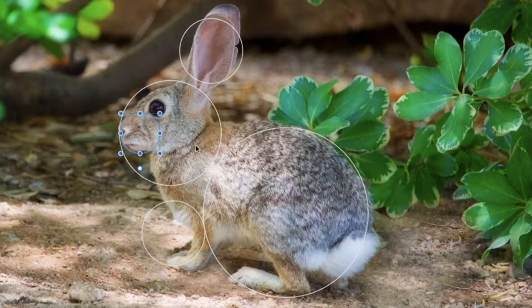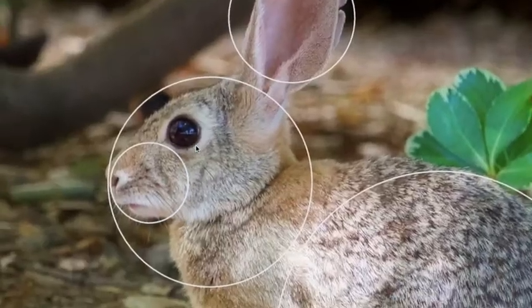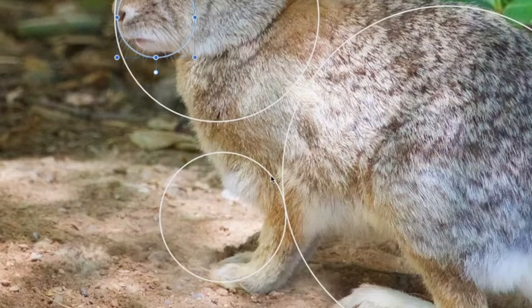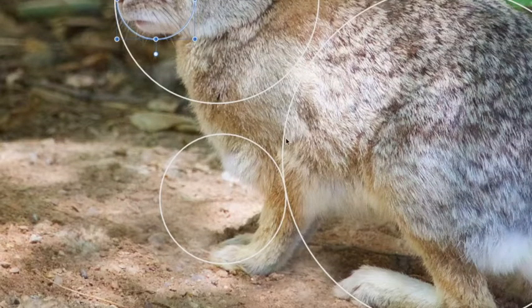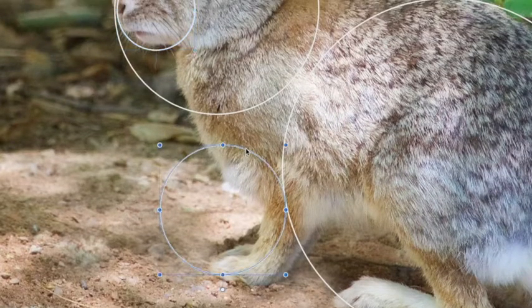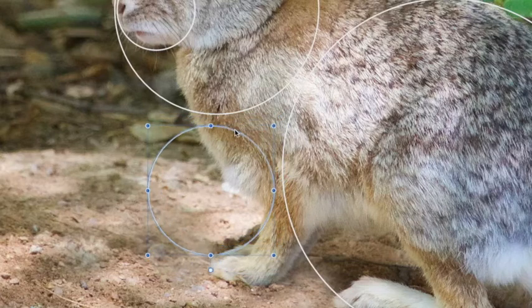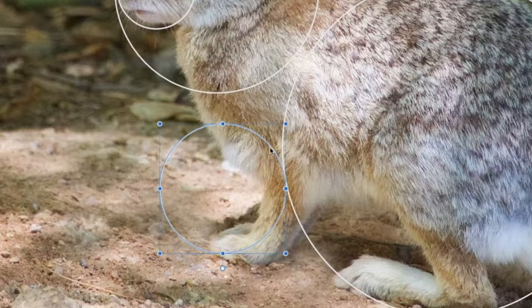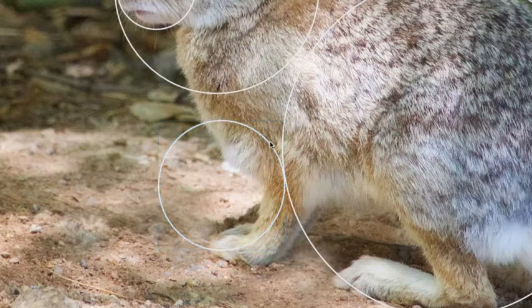Much preferable when the circles touch each other. It's perfect when they do this, when they don't overlap, but they do touch. It works pretty well actually, because it's really defining that area of the foot there. And this one also is similar to the area between the legs.